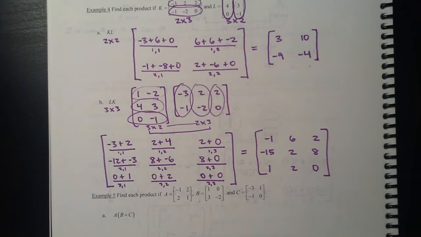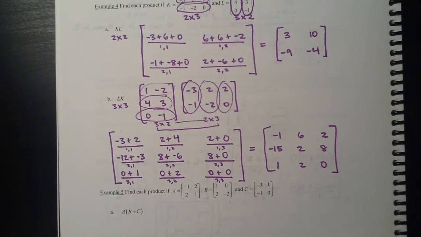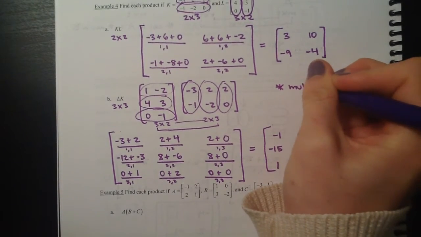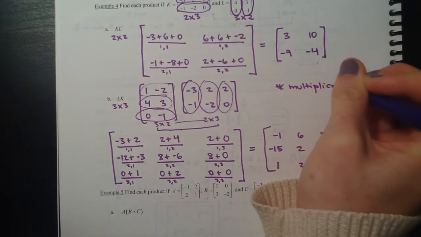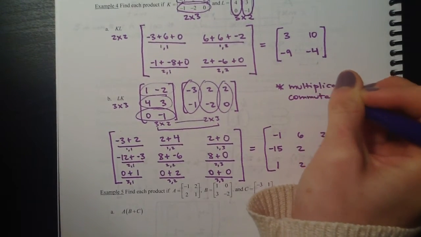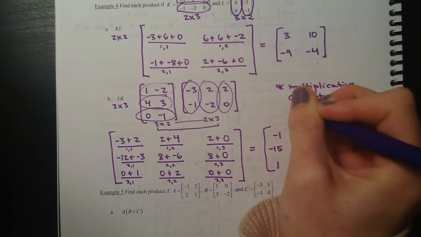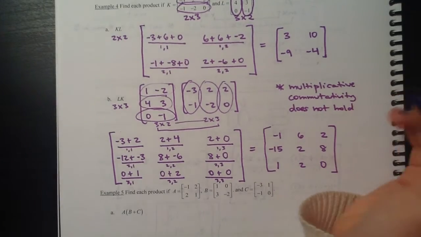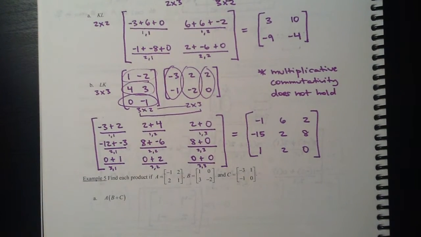So in case we can't tell, we are going to make ourselves a little note that says that multiplicative commutativity does not hold. So these are some big fancy words here. That just means if you multiplied two things in a different order, they're not necessarily going to come out the same. Now there may be exceptions, but as a rule in general, commutativity for multiplication does not hold.